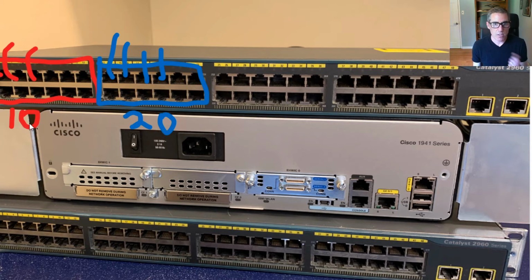And typically these numbers will match up with some type of addressing scheme. 192.168.10.0, 192.168.20.0. We might have some more ports here that we need to put somewhere else, or we can say, hey, we've used up all 12 of these ports. We need a few more ports for IT. So now we're going to say these two ports are also IT.